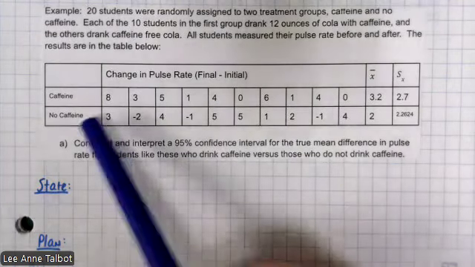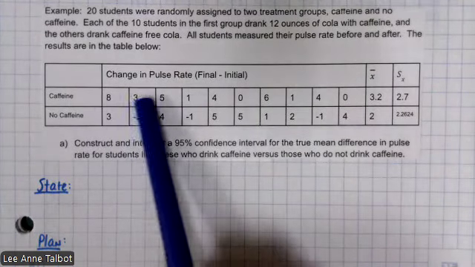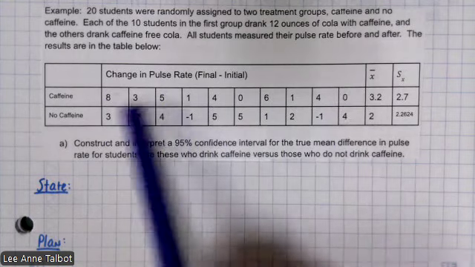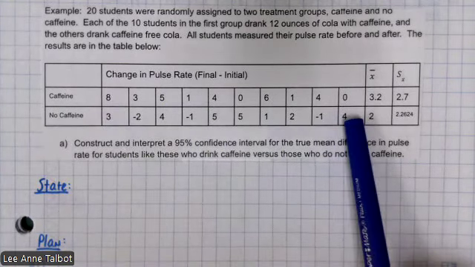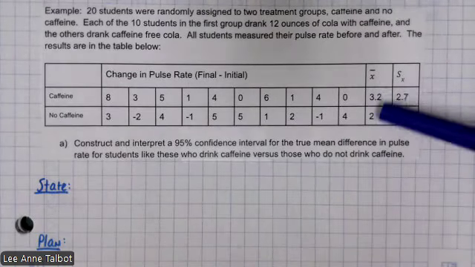Okay. So these are your caffeine pulse rates. These are their change, by the way. These are the non-caffeine pulse rate changes. What are these guys over here?